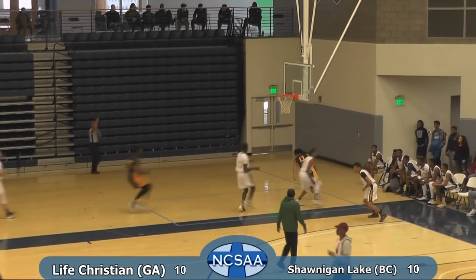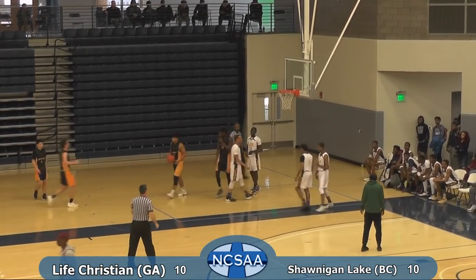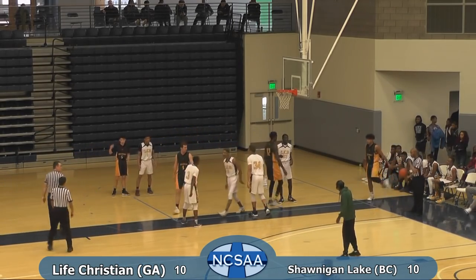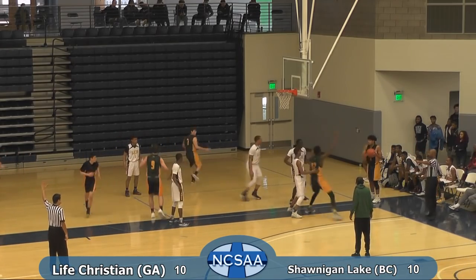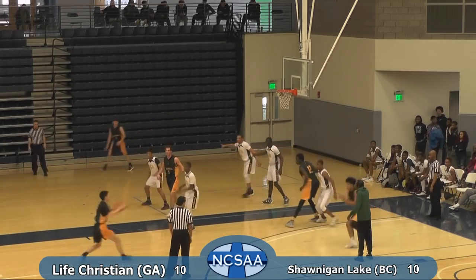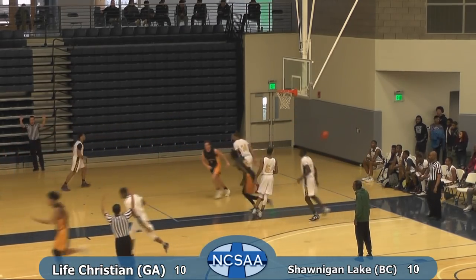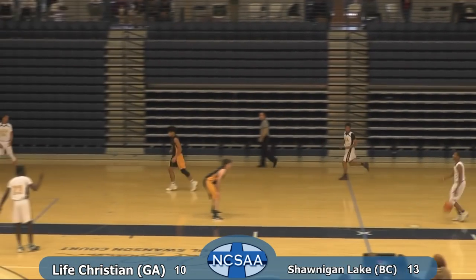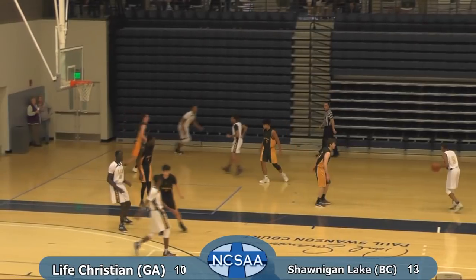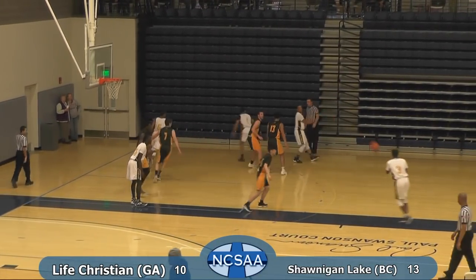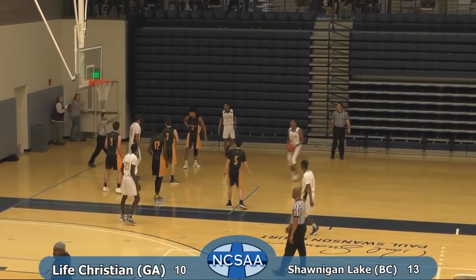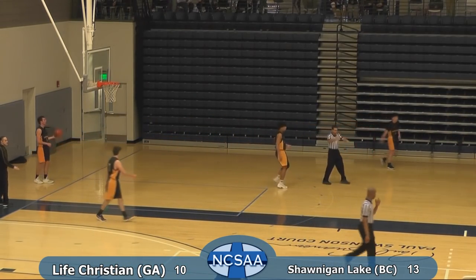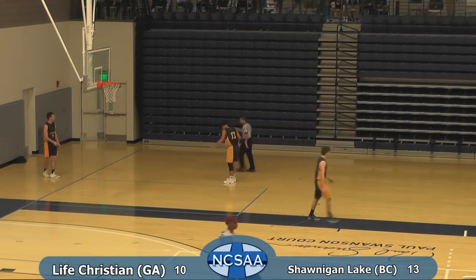Out of there with it comes Shawnigan Lake down the lane, and we have a whistle and a foul on Marquez Cruz, his first, team first. On the wing, 3 ball, good for Soge Ape. That'll make it 13-10, the lead for Shawnigan Lake. And we have a whistle and an offensive foul on Amari McAllister, his first, team second.